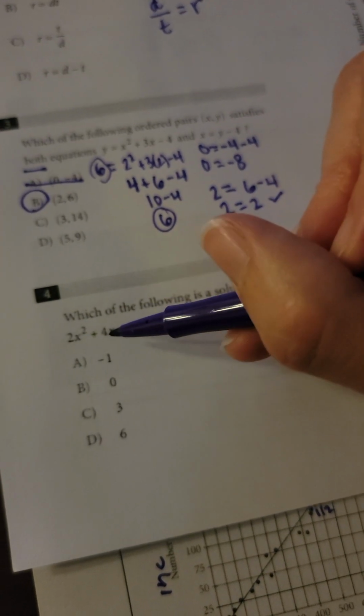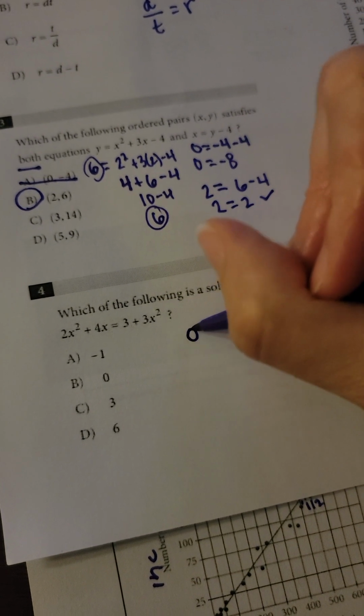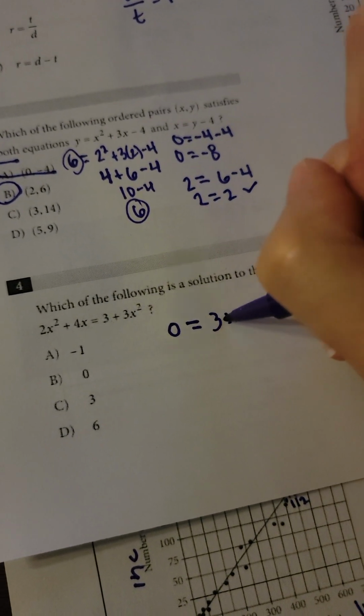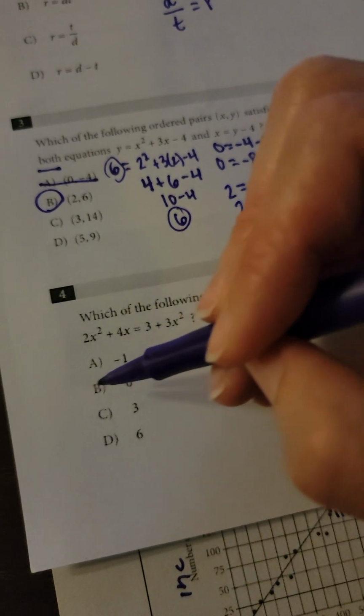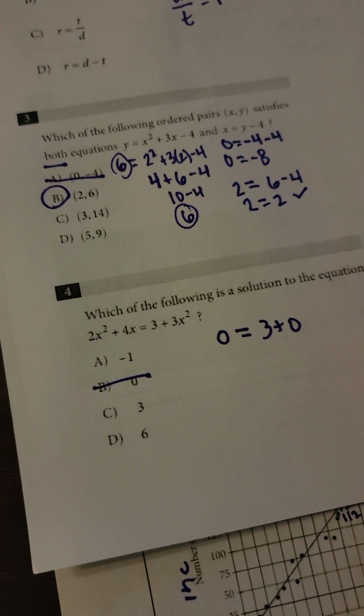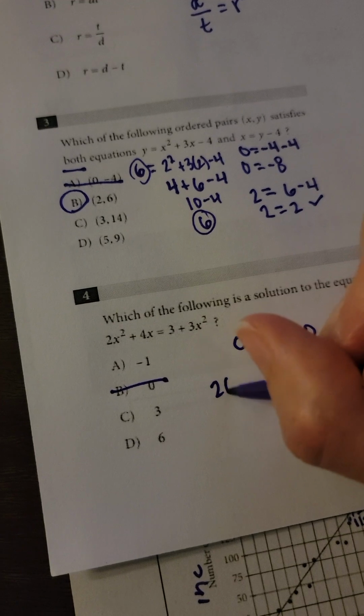If I plug in 0 here and 0 here, I'm going to get 0 on that side because it would be 0 plus 0. Then I'd have 3 plus 0. That's clearly not equal, so that's wrong. The next easiest thing to plug in is a 1 or a -1, so I'm going to plug that in next.